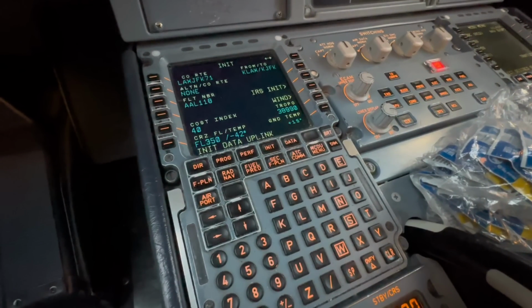Okay, so let's talk about this. This is actually a very complex system and it talks to a multitude of computers. I'm going to try to simplify it as much as possible. So initially what you saw me doing is turn those knobs, the ADIRUs, Air Data Inertial Reference Units. There's 3 of them on the Airbus 320 family, and once you initiate them, a sequence of events starts occurring.